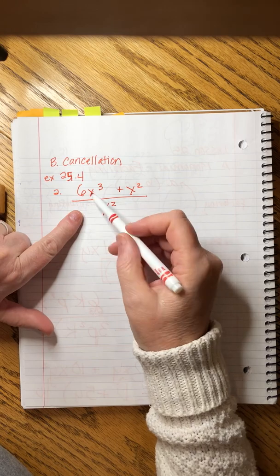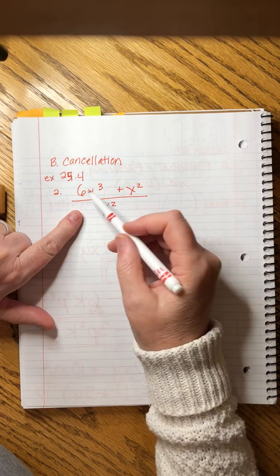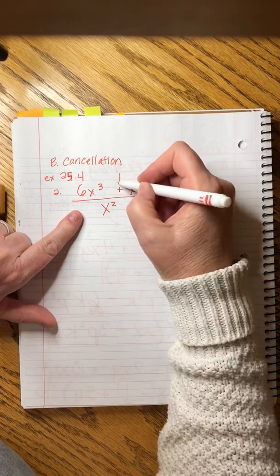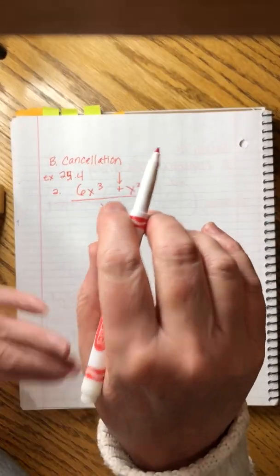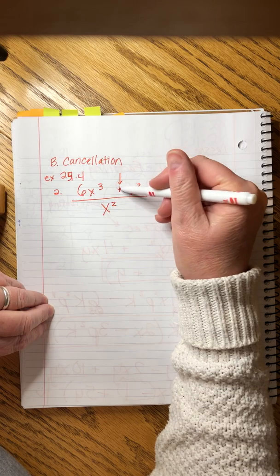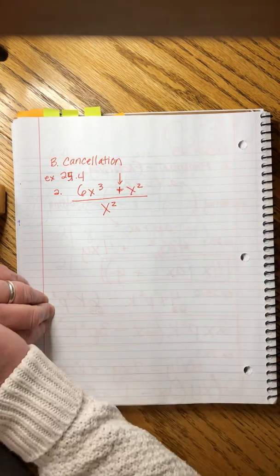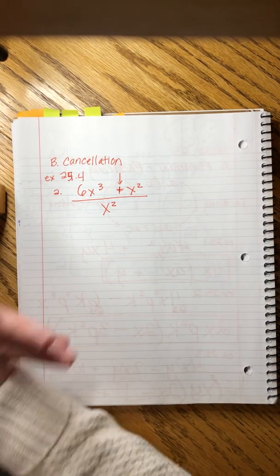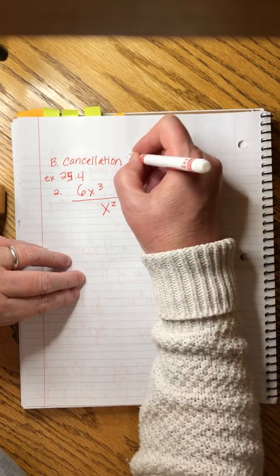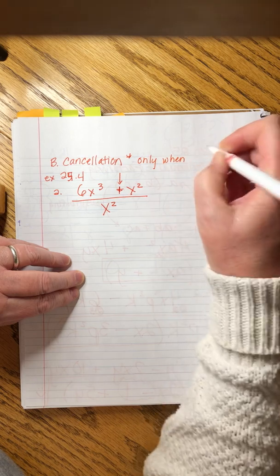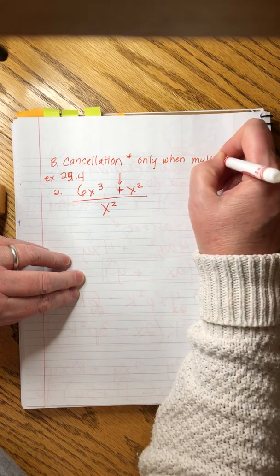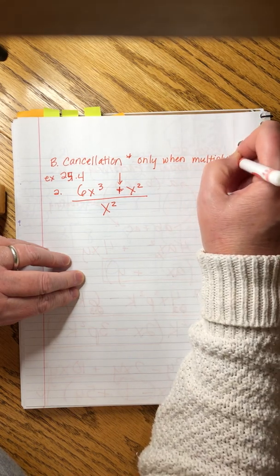We cannot cancel when we're adding. This addition sign throws a giant monkey wrench into the whole situation. We cannot cancel when there's addition involved or subtraction. We can only cancel when we're multiplying. Only when multiplying.